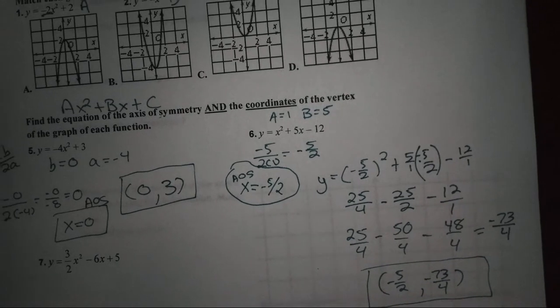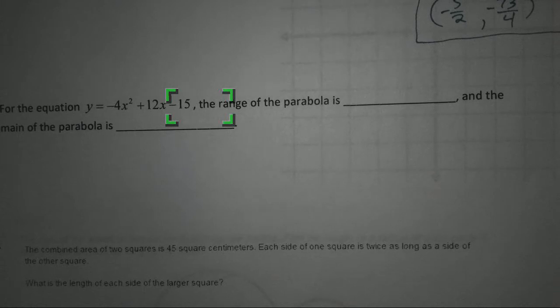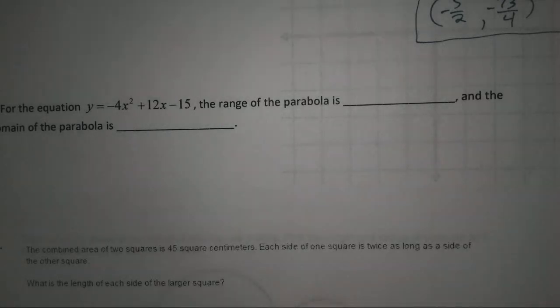All right, moving on to the next question. All right, for number 8, it says for the equation y equals negative 4x squared plus 12x minus 15, find the range and the domain.